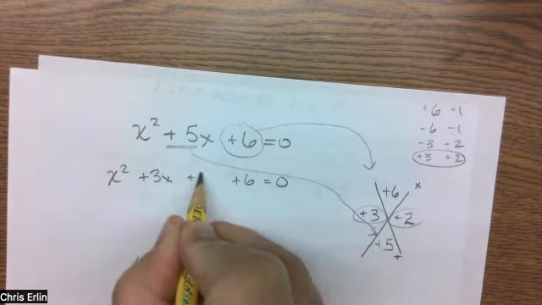Now I'm going to factor by grouping. I'm going to again look at this and say this is x times x, and this is 3 times x. What's common to both of these? Well, there's an x in each of them, so I'll pull that x out. What's left is x plus 3.